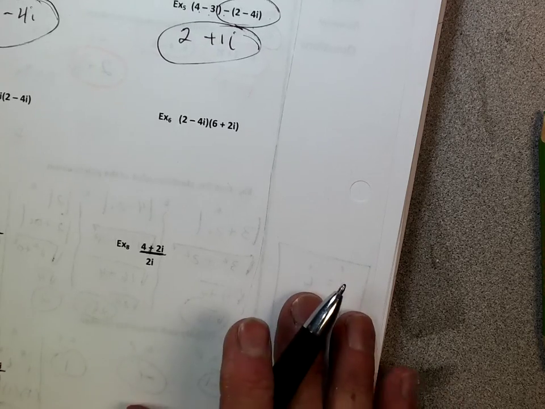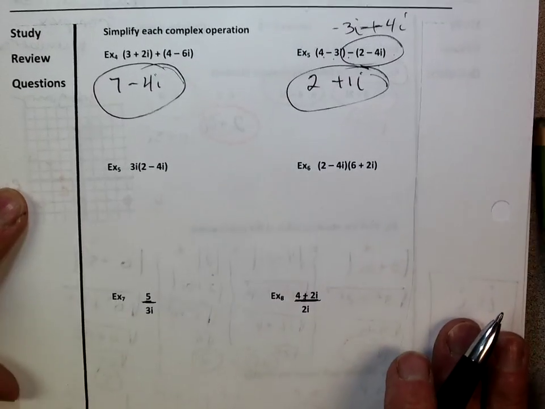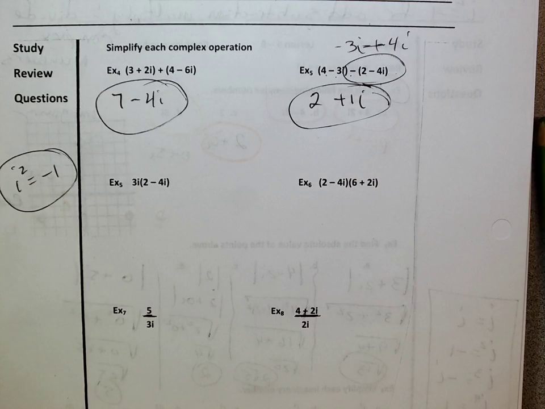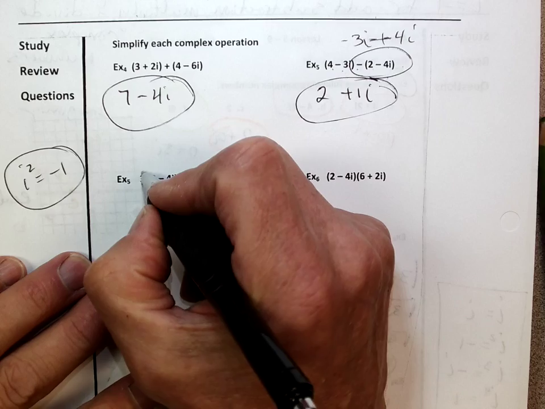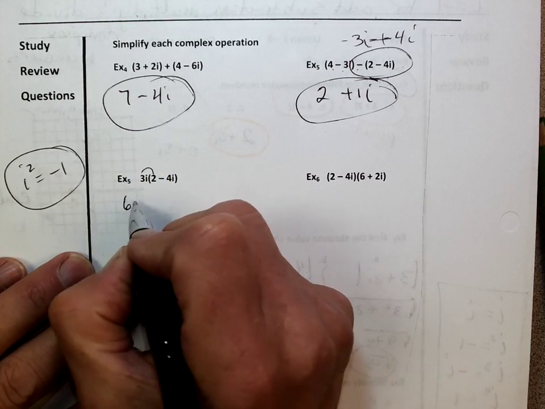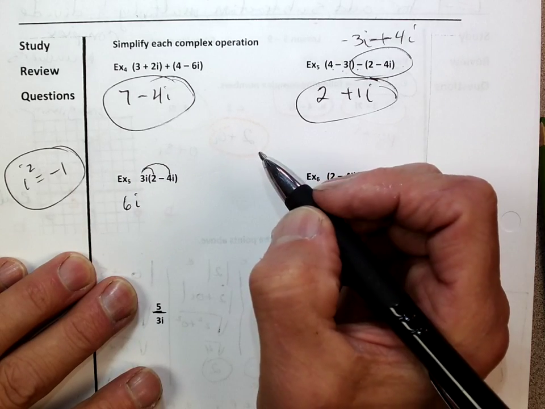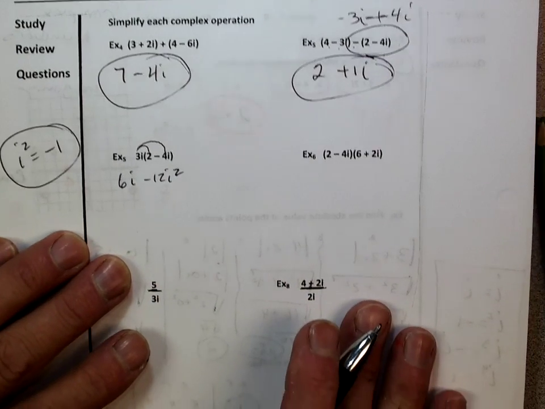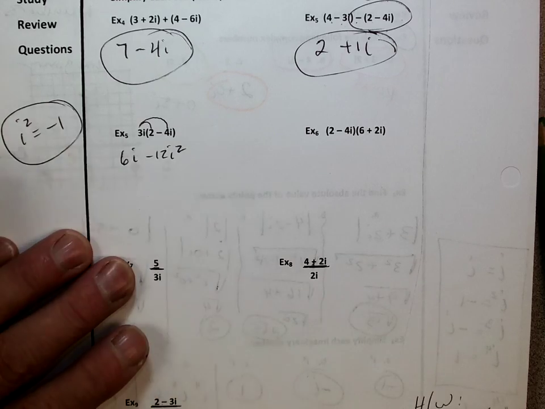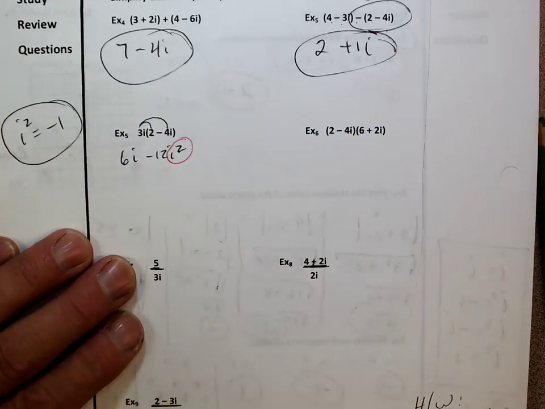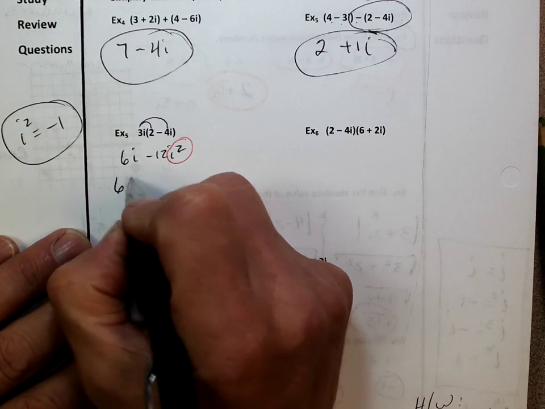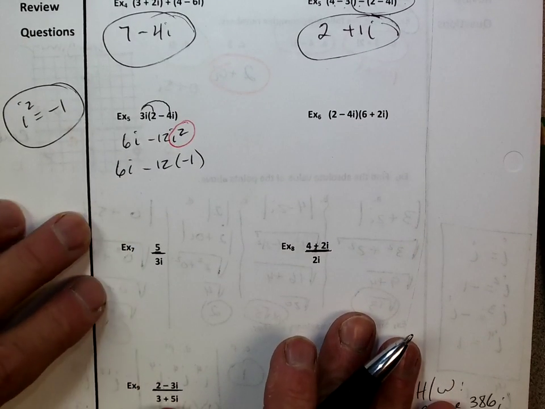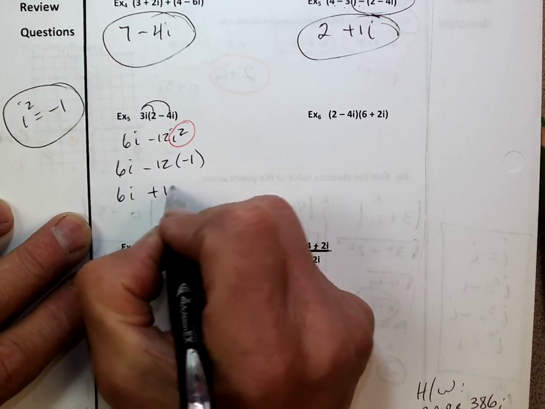Now, we do example 5 and 6. On my side note here, I'm going to make sure I write i squared equals negative 1. I'm going to circle that, okay? I need to know that. i squared equals negative 1. I need to know that, okay? So then, I'm going to distribute. 3i times 2 is a 6i. 3i times a negative 4i is a negative 12i squared. Oh, wait a minute. Isn't i squared equal to a negative 1? So I'm going to take this one step further. I'm going to go 6i minus 12 times a negative 1 because i squared is a negative 1. So whenever we get an i squared, we're going to change it. 6i plus 12.